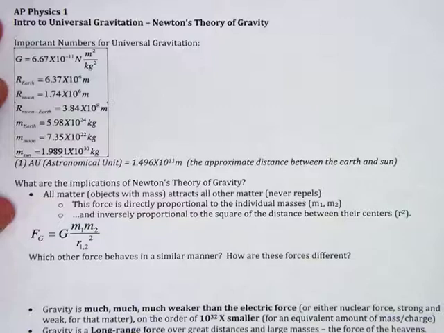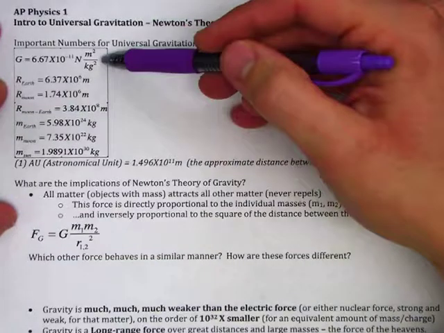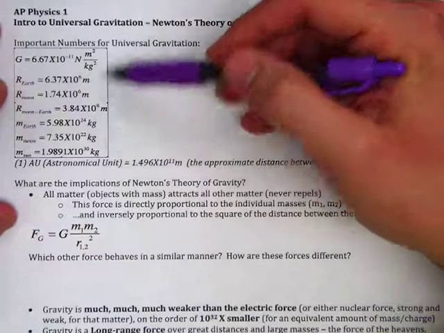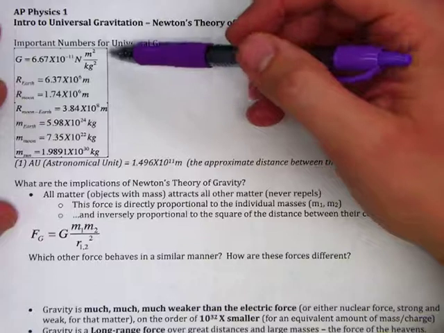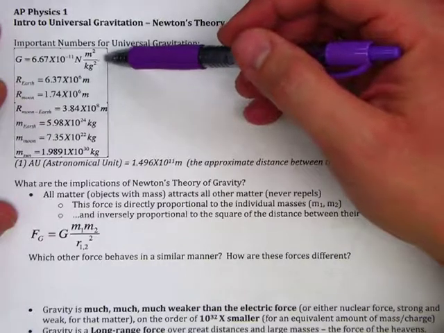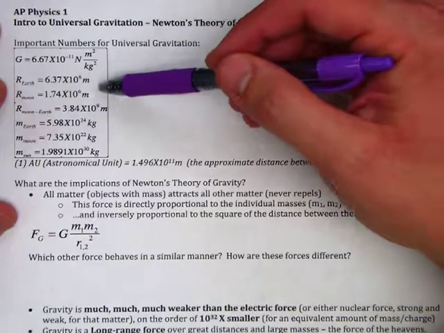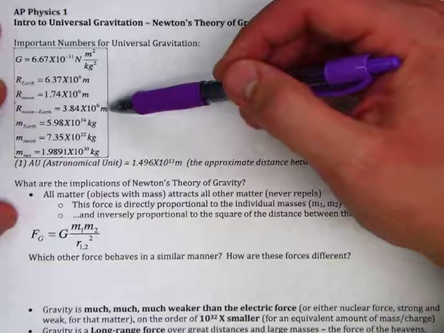Okay, in this video we're going to look at some of the basic principles of Newton's universal law of gravitation. Up here you see some important numbers and constant values. It's good to have this table handy. You have the gravitational constant, the radius of the Earth, radius of the moon to Earth.